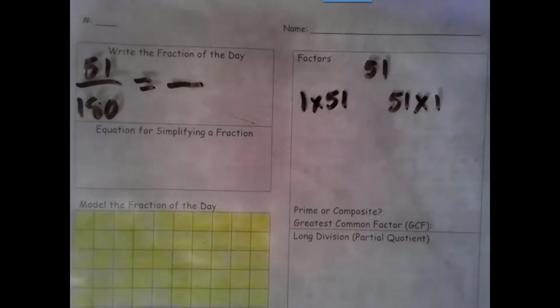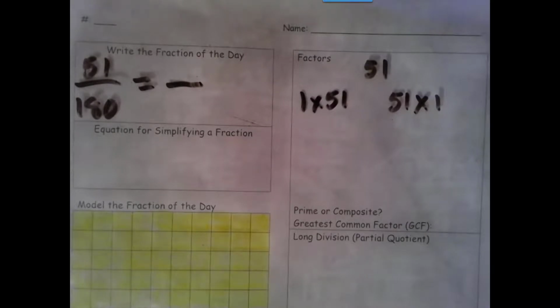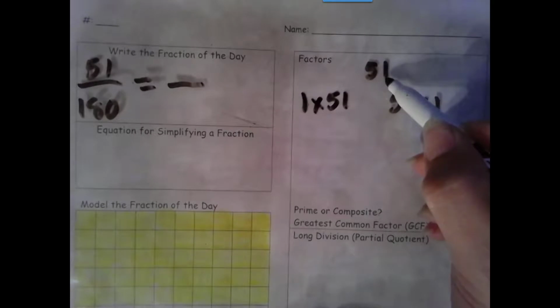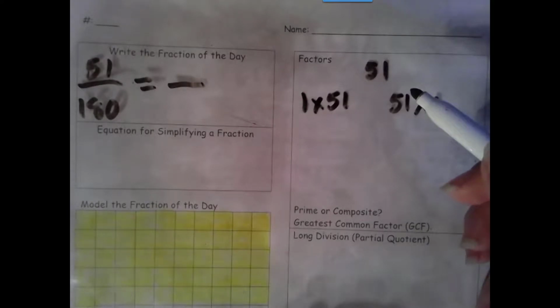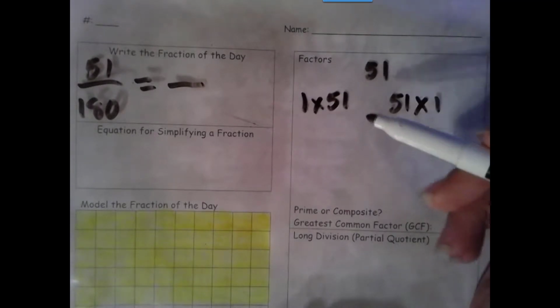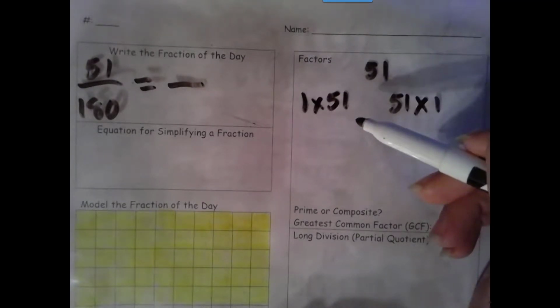Now we're going to go through our divisibility rules so that we make sure we check all our factors and don't miss any. And we're going to go in order. So after 1 is 2. The rule for 2 is that it ends in an even number. 1 is odd, so 2 is not a factor. And if 2 is not a factor, no even number will be. 2 must work for any other even number to work. So that means I only need to check odd numbers.